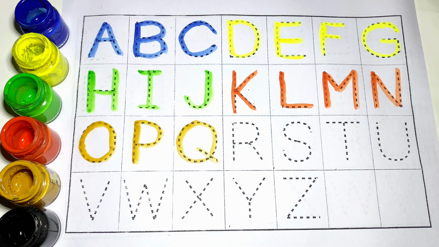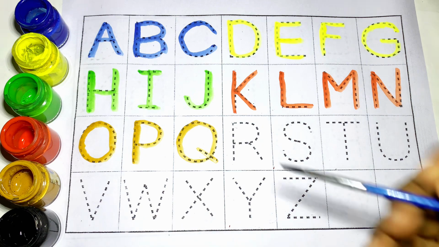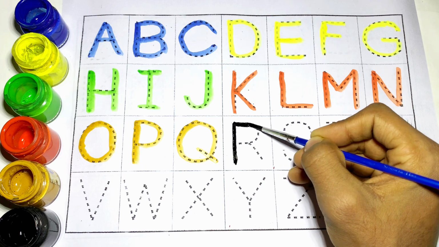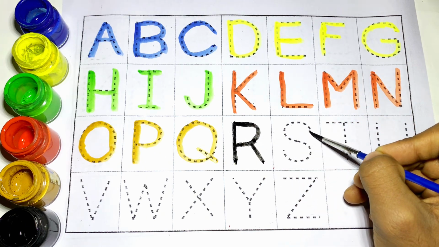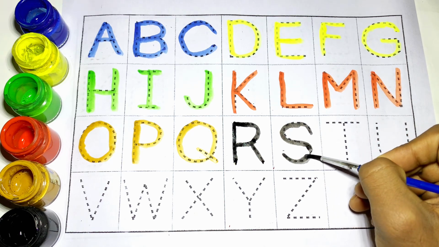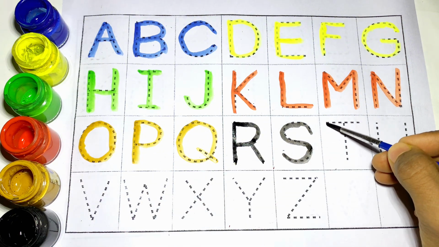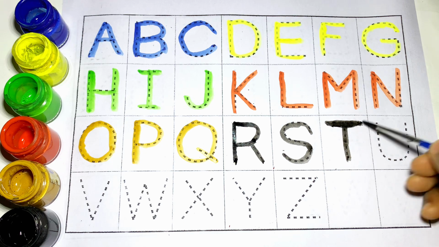Kids, now draw R. R is for rose. R is for rice. And use black color. S. S is for sun. S is for snake. Kids, again use black color and draw T. T is for teacher. T is for tiger.